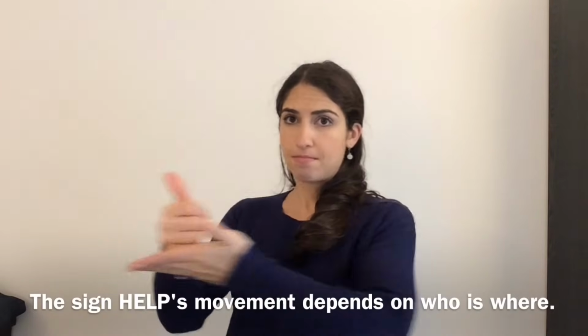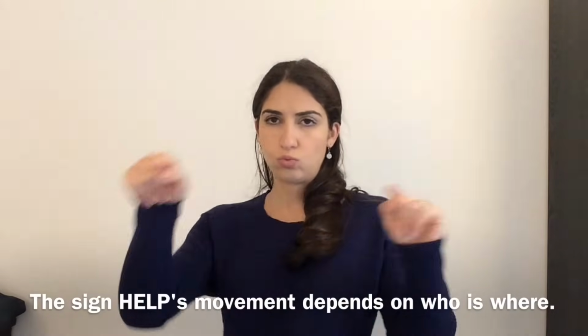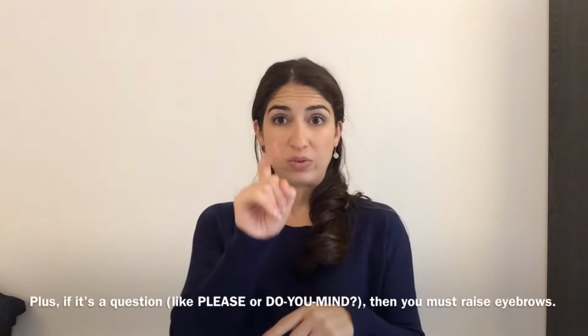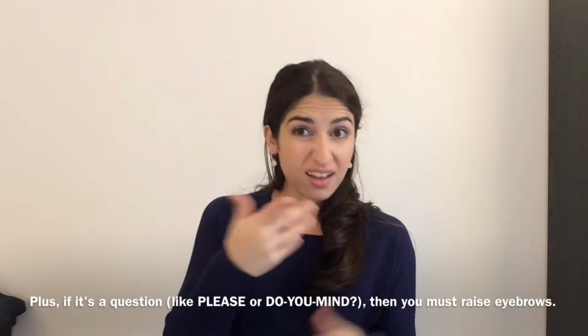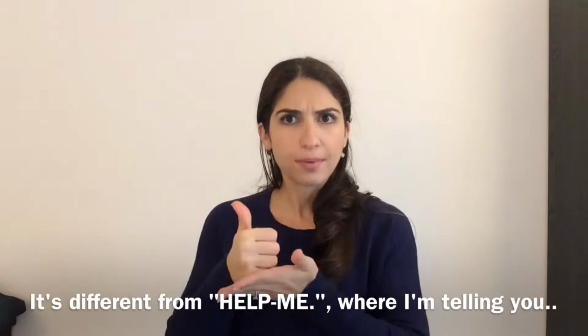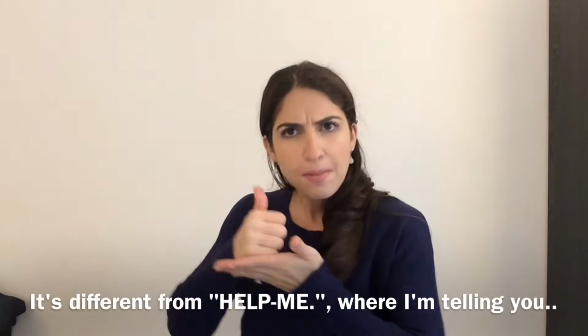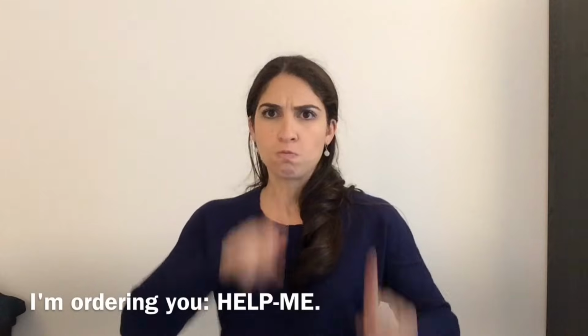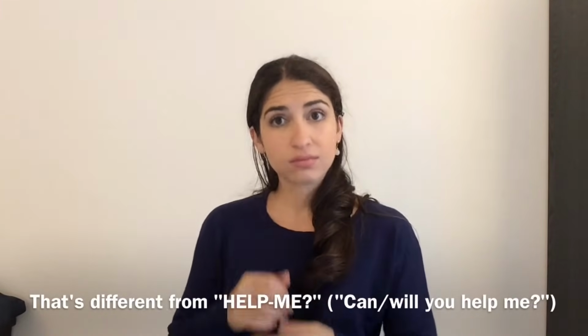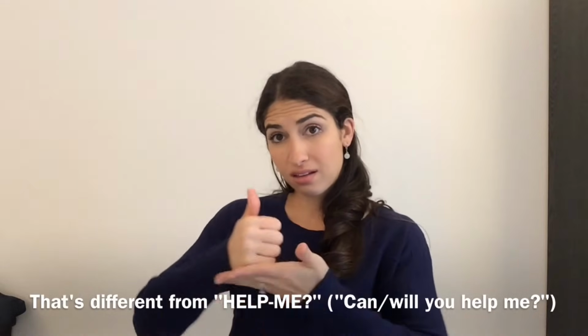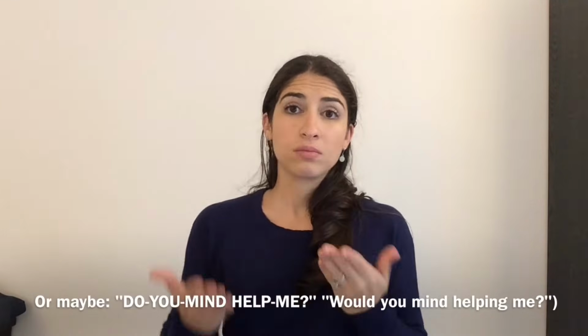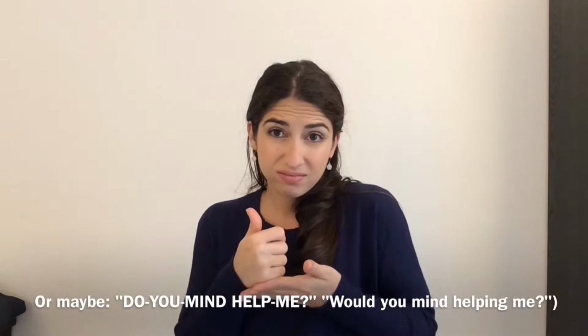Another example, help. And that's the sign help. It's directional depending on who is where. Plus, if it's a question like please or do you mind, eyebrows must go up. So the difference between help me, I'm telling you or ordering you to help me, and the difference between that and help me, will you help me? Or maybe, do you mind helping me?